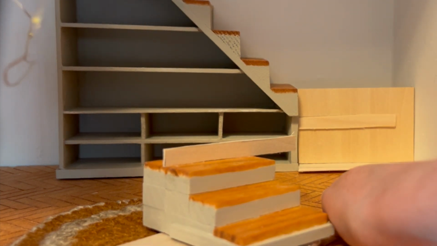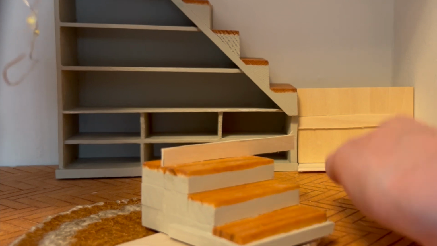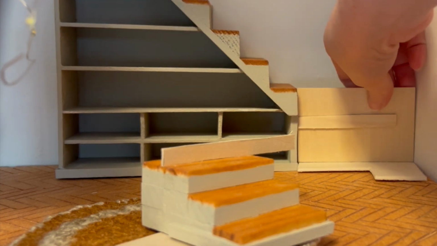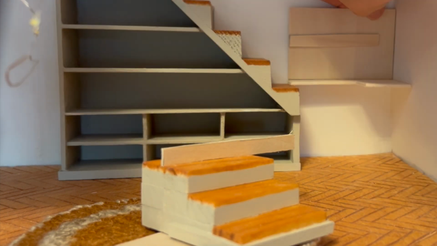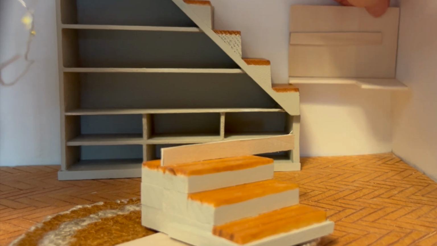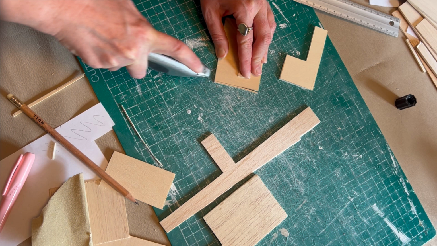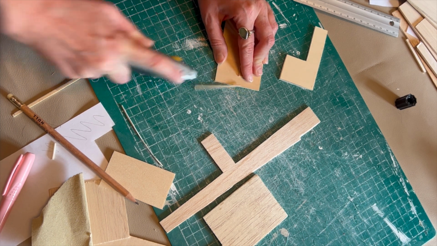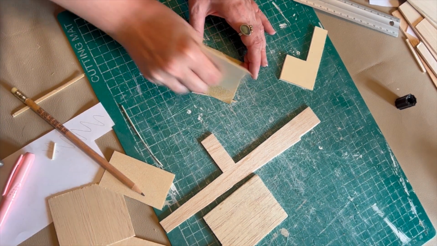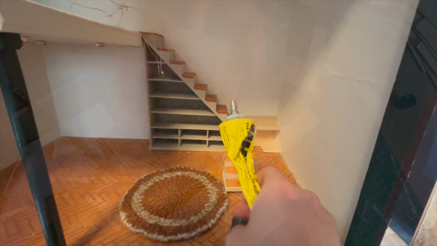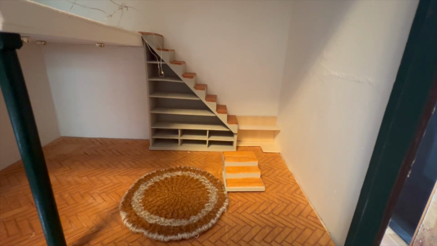Okay, it's a really good job that I came and checked because this doesn't fit. Oh, now it's stuck. Okay. Right, I'm going to go trim a little bit off and then come back and put it in again. Right, I'm going to leave it to dry for a little bit. I'm going to go and get a cup of tea.